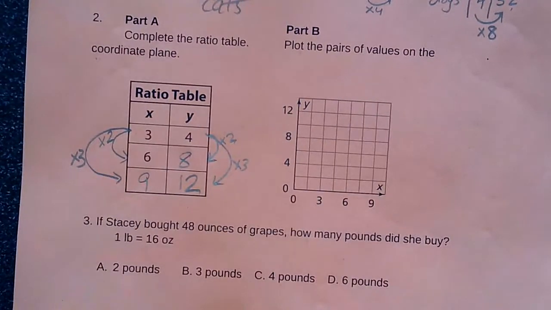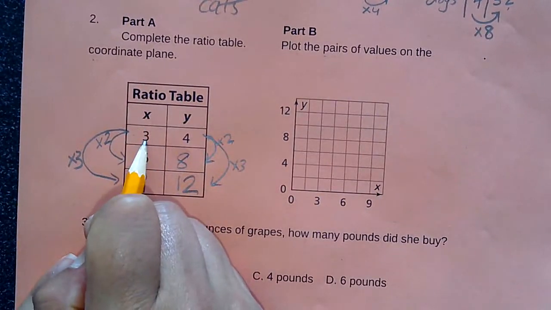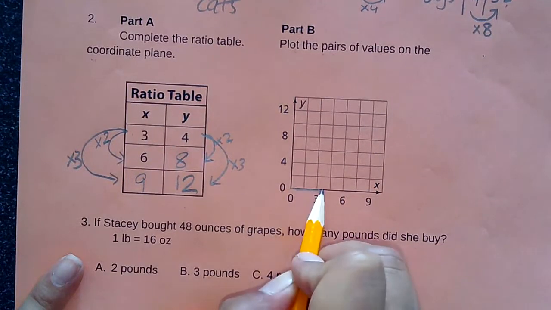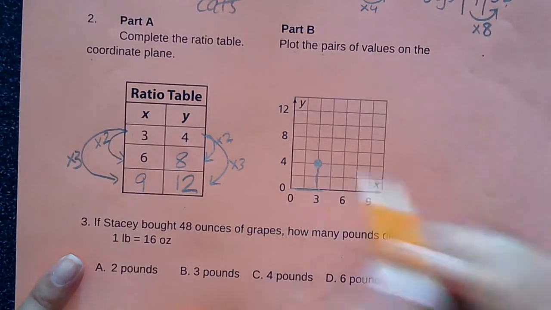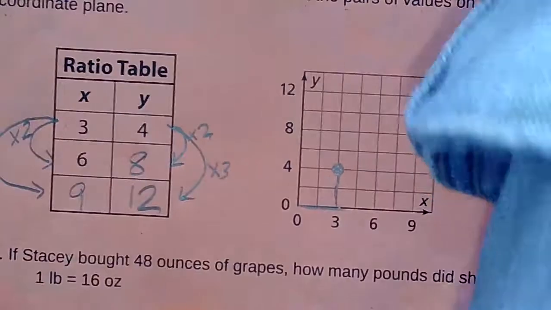So once my ratio table is done, I need to plot these values, starting with the very first one. The x is 3, the y is 4. So I'm going to go over to 3 on my x, up to 4 on my y, and put a point. The next one is, let me zoom in a little.